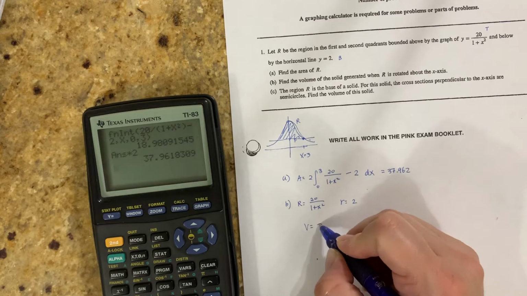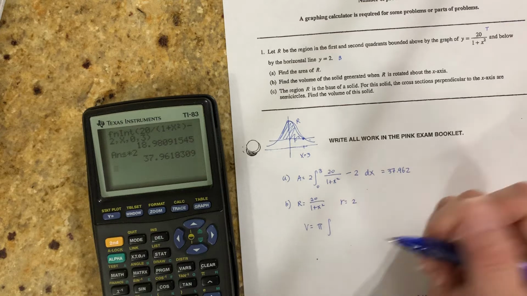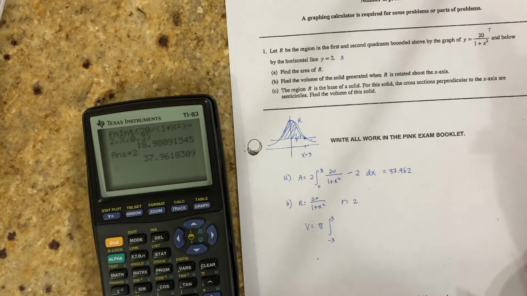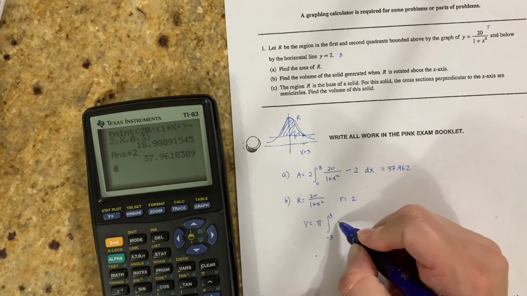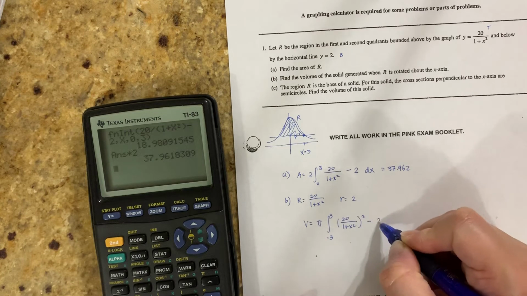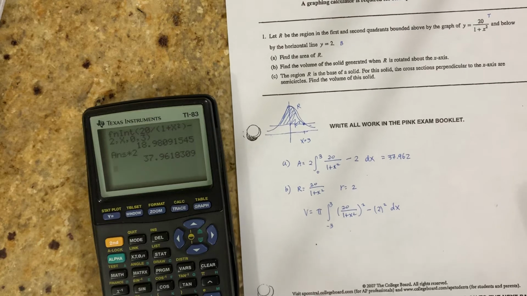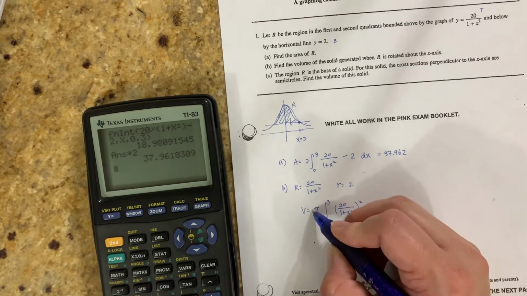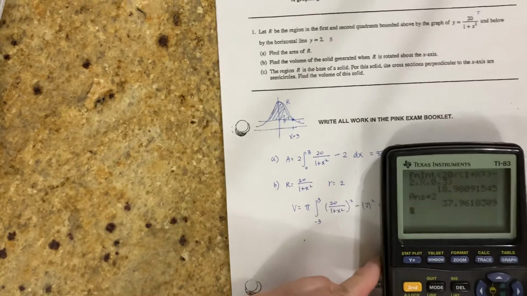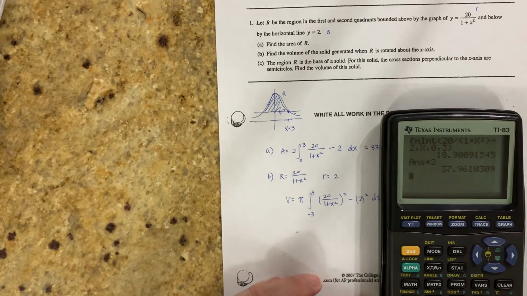The volume of this is pi. You could double this, but just for insurance purposes, I would just go ahead and put in -3 to 3. Big radius squared, 20 over 1 plus x squared, squared, minus 2 squared dx. If you double this, you would just make it 2 pi here and 0 here. Same idea. Now punching this in is going to take a little more finesse because of all the squaring and all the parentheses.